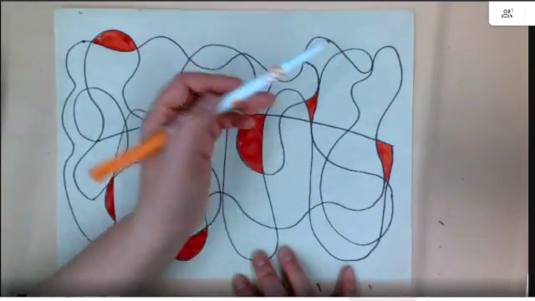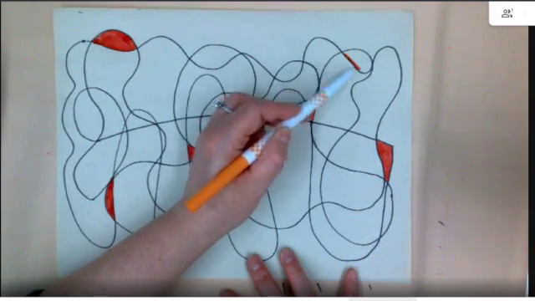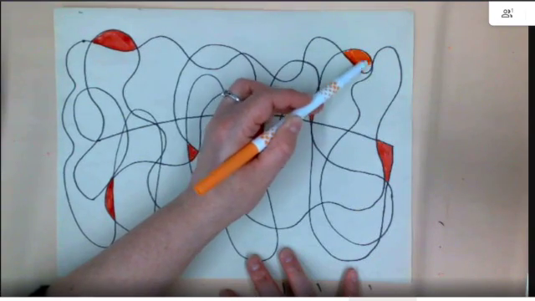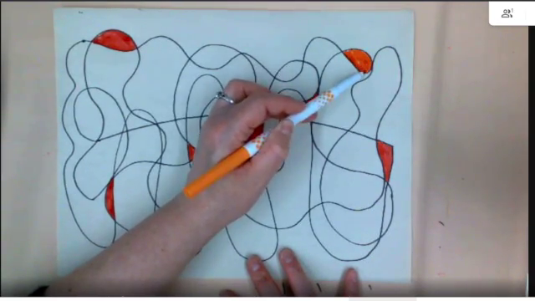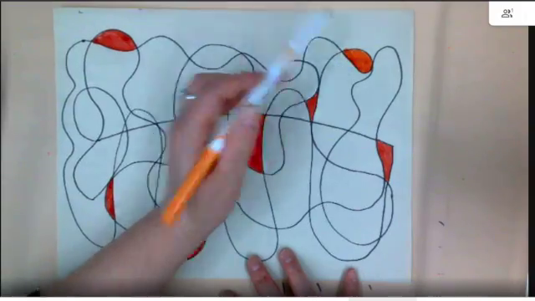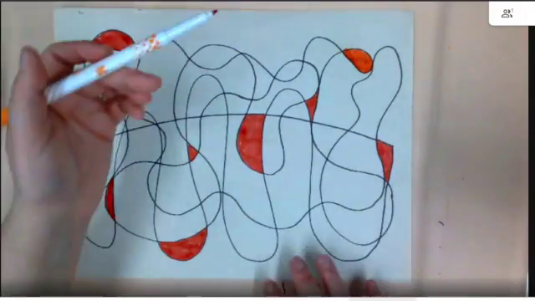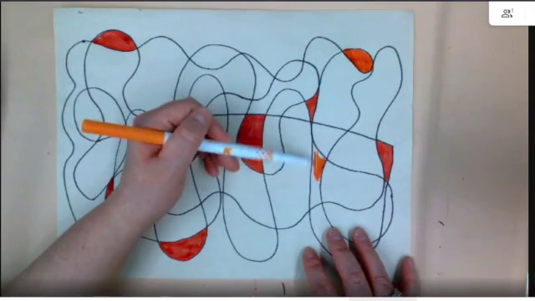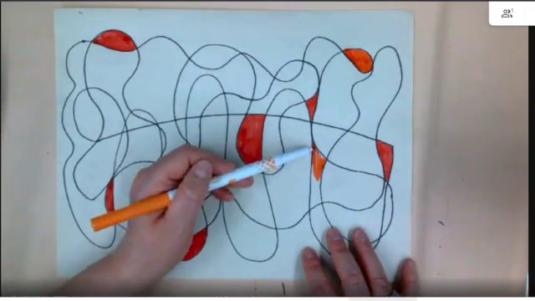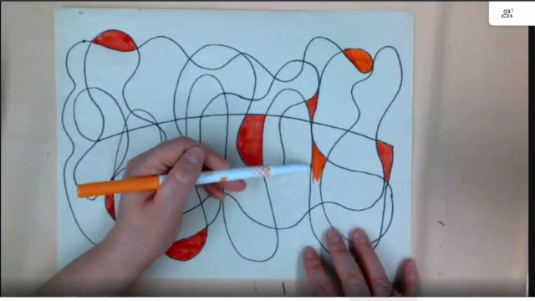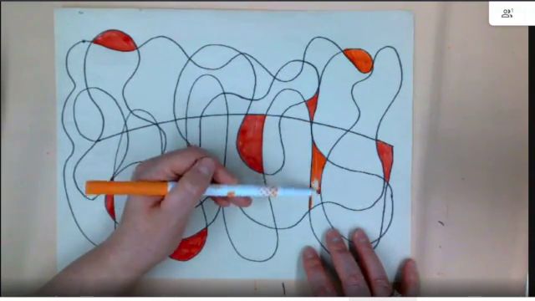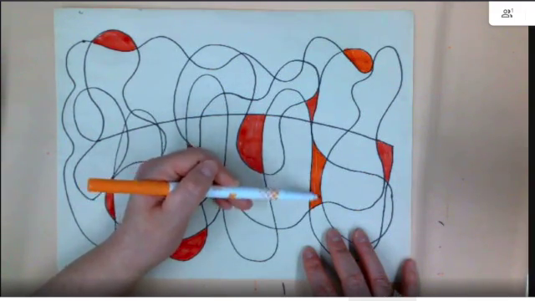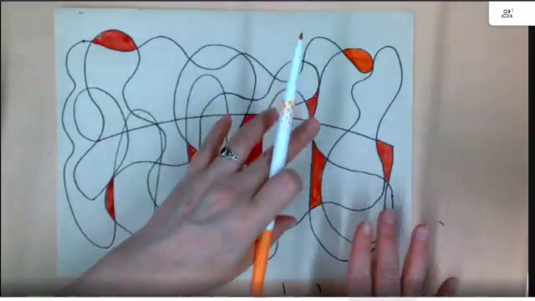Now what I'm going to do is add orange, and the same thing applies, boys and girls. I want to make sure that my orange sections do not touch. And actually something else to note is my orange and my red are pretty close in terms of their color. So I want to make sure also that my orange and my red don't really touch. The same thing's probably going to happen with blue and purple a little later on.